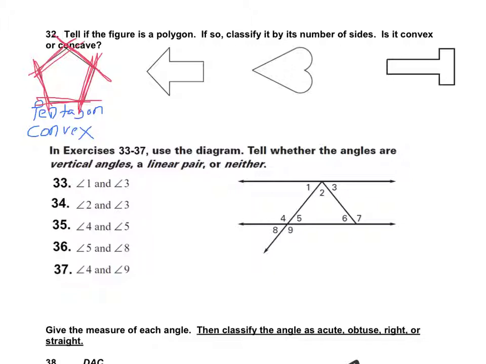so it's convex. Okay, this next one, this arrow, might not look like a polygon, but if you count the number of sides, there are 7, and they're all straight lines. So yes, this is a heptagon, and this is concave. You can see how it kind of caves in on itself. If I extended this line here, it crosses right through. Same with this one, and some others also.